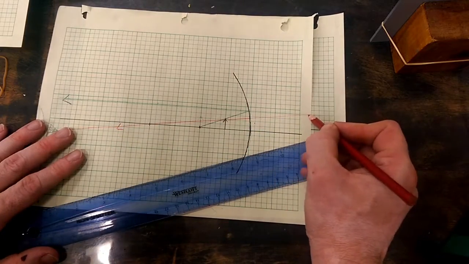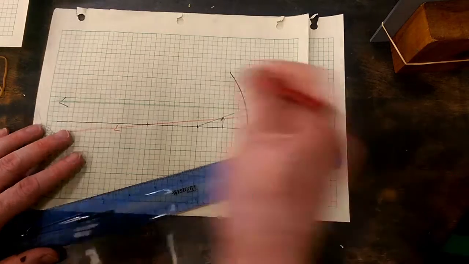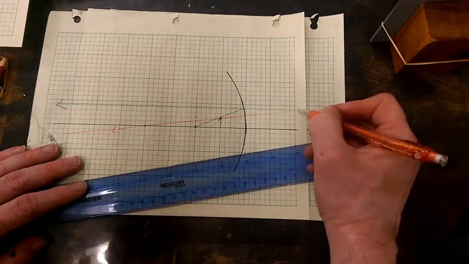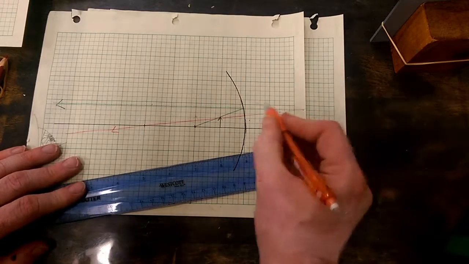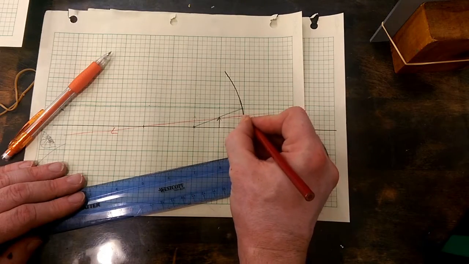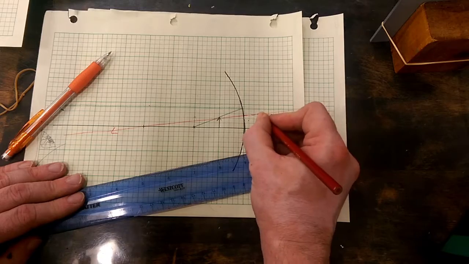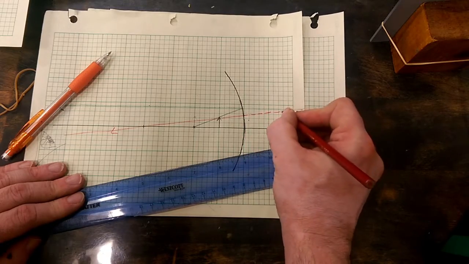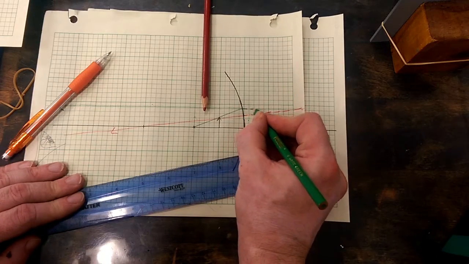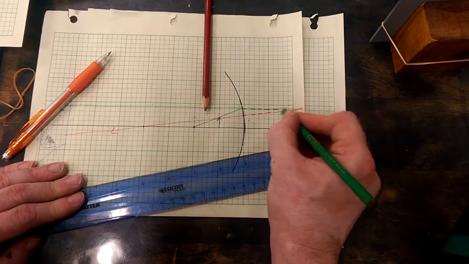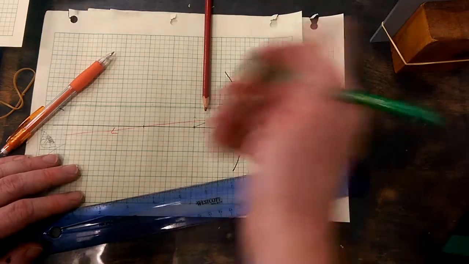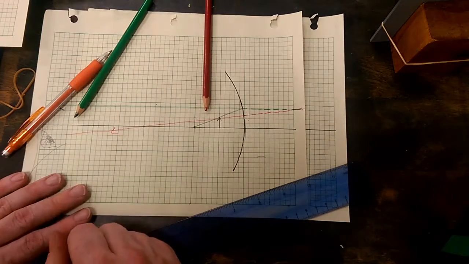And where they cross, just barely on the paper there, that's coincidence, I did not plan that, is where my image is going to be. Now, a lot of times what I will do is I will actually dash these lines to represent that there isn't actually any light physically traveling behind the mirror. Because if there were, it wouldn't be a mirror. It would be a clear pane of glass, which is a different thing entirely.